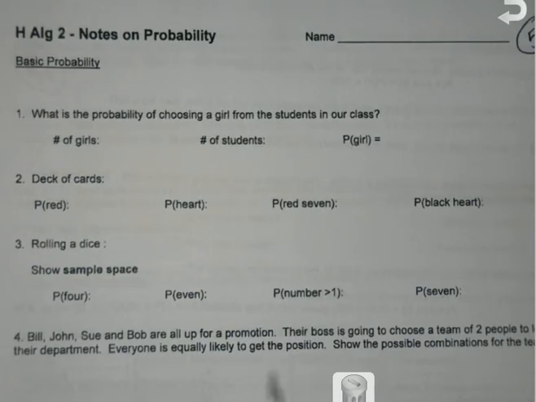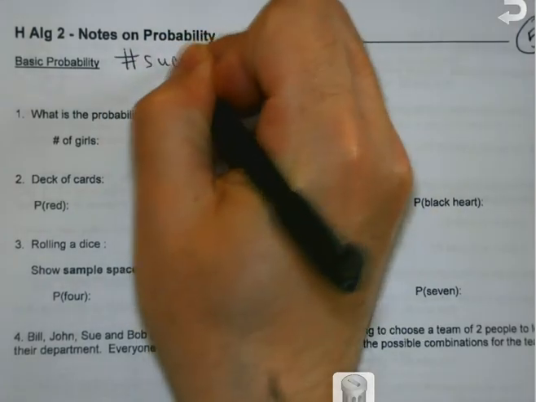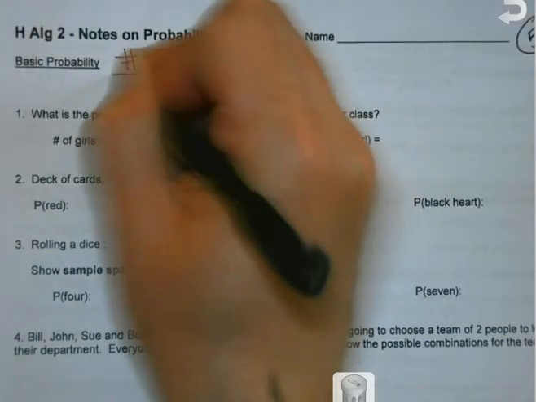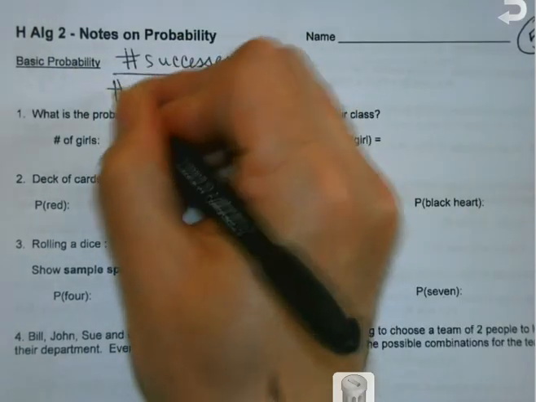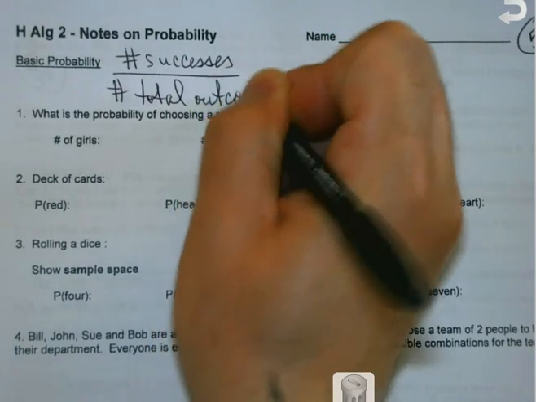Good morning. We are talking a little bit today about some basic probability and then building that into a little more in-depth type of issues. So basic probability, we always understand, is our number of successes over our number of total possible outcomes.